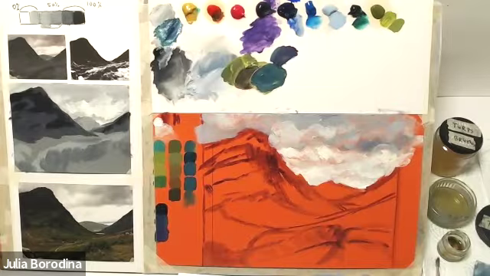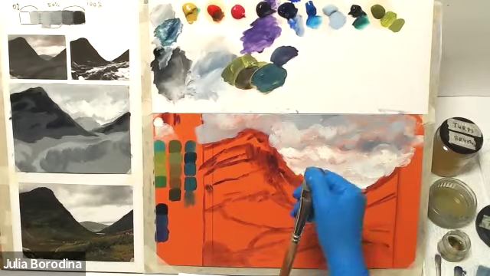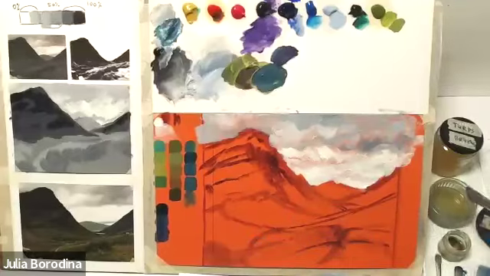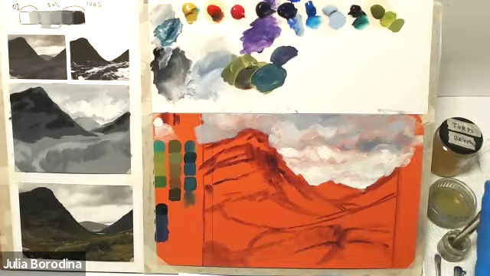So remember how we used a very large brush for the sky? I'd like to do something similar for the ground, for the mountains as well. But my very big brush is full of white and gray, so I might use my next size brush available. And I'll do the same with that, but load it with darker color.